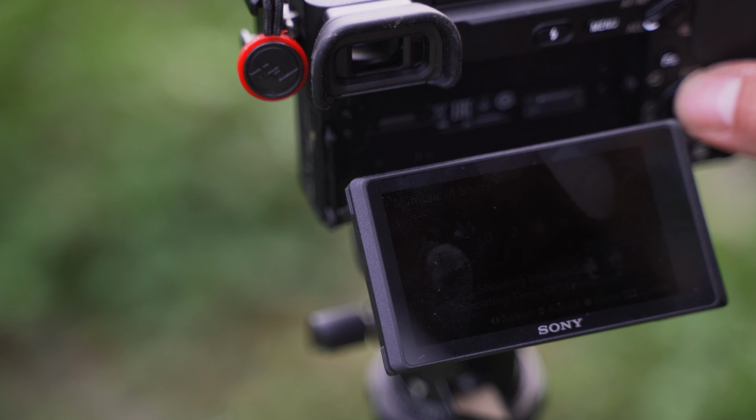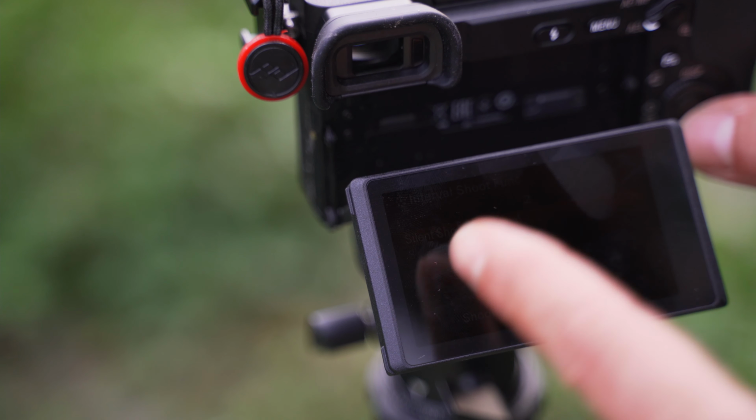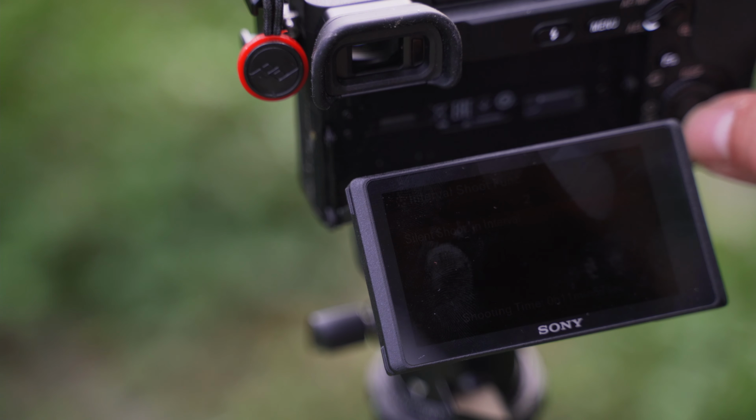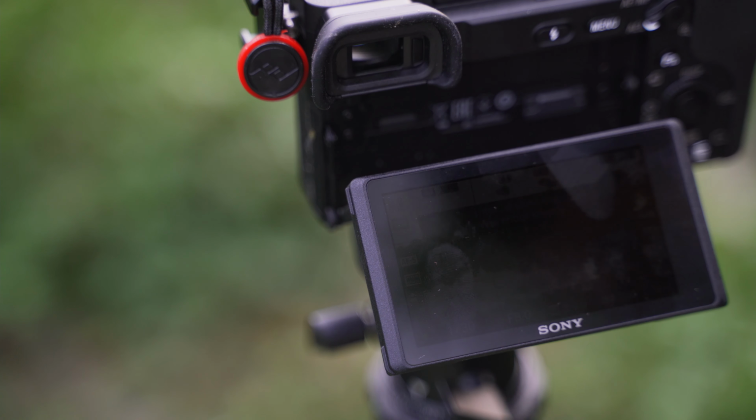So 240, that's fine. AE tracking sensitivity, I always leave this to mid. Silent shooting interval, I'll leave this to on, and shoot interval priority, I always leave this to off. So that's going to take about 12 minutes for the camera to finish. Let's see how it goes.